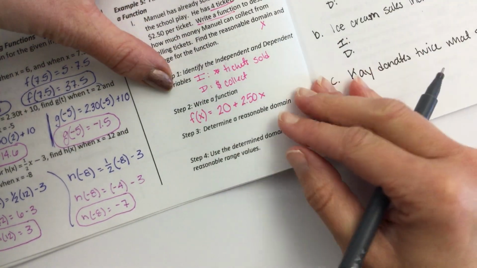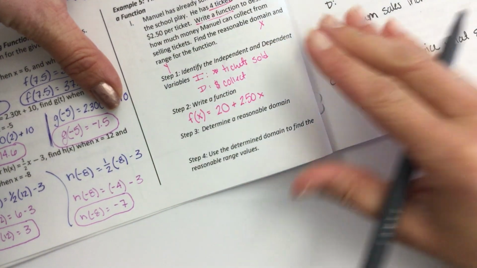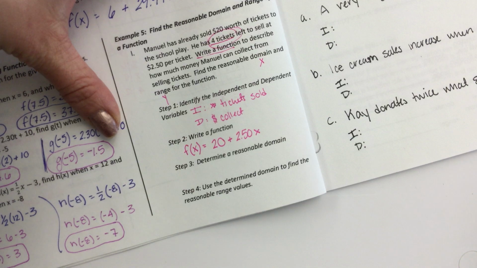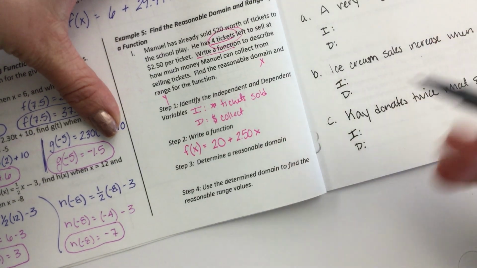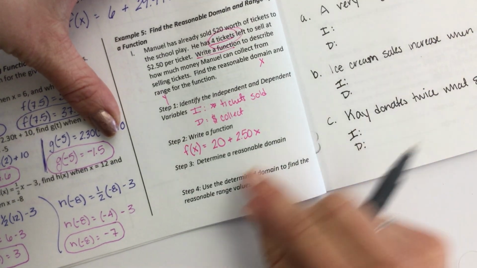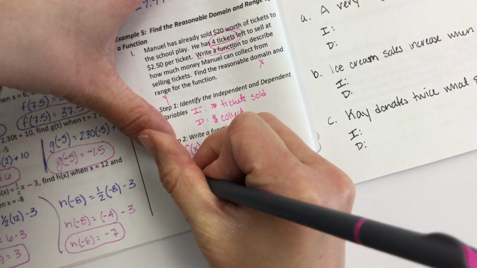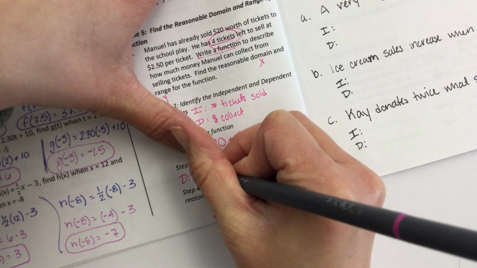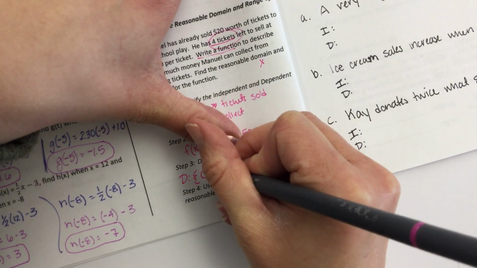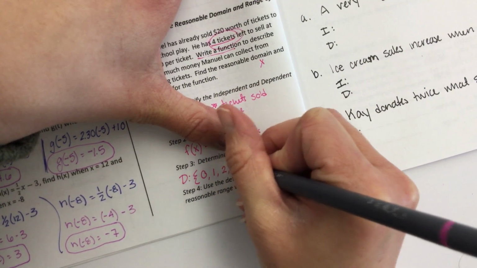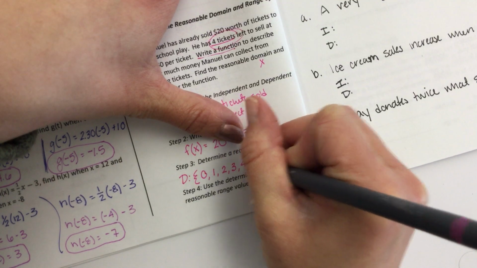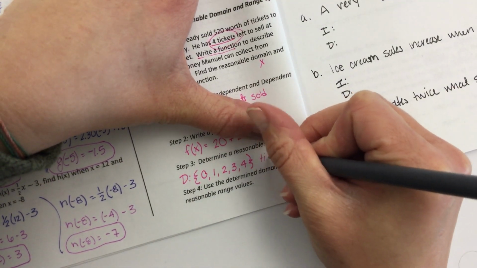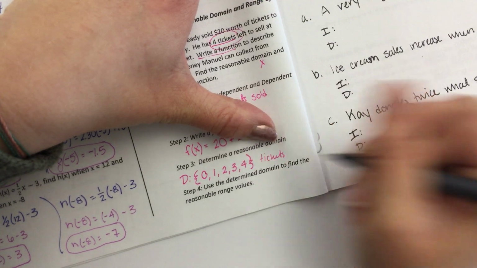And then determine a reasonable domain. So why they say reasonable is because we're limited in this problem. We are limited because he only has 4 tickets left to sell. Can he sell partial tickets? No. Can he sell negative tickets? No. So a reasonable domain would be 0. He could sell 0 tickets. He could sell 1 ticket. He could sell 2, 3, and 4. But that's all. And I'm just going to put over here that these are tickets.